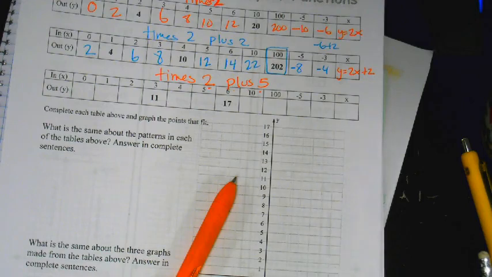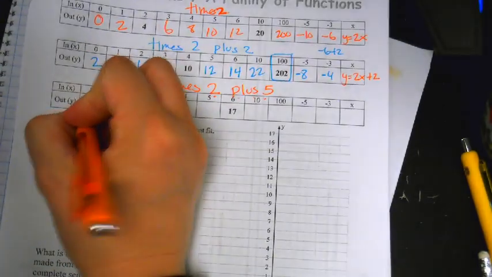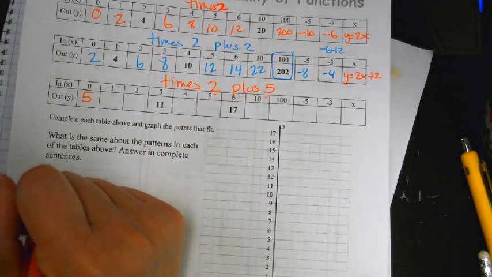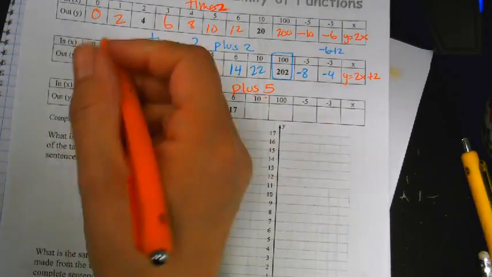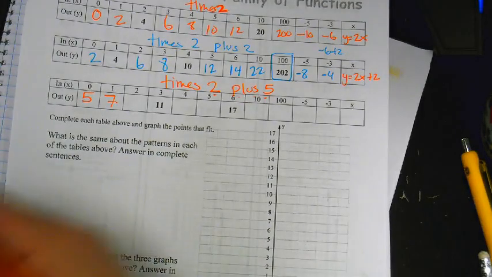All right, Diana, what is 0 times 2 plus 5? 5. All right. Marcos, what is 1 times 2 plus 5? 7. Victor, what is 2 times 2 plus 5?